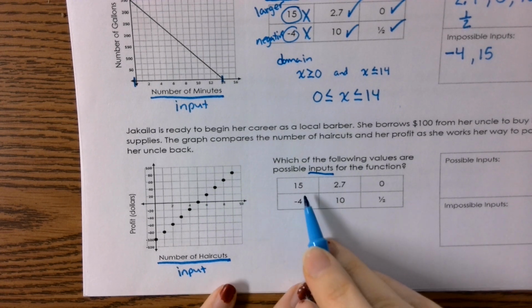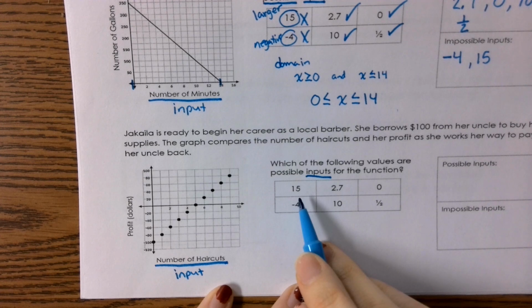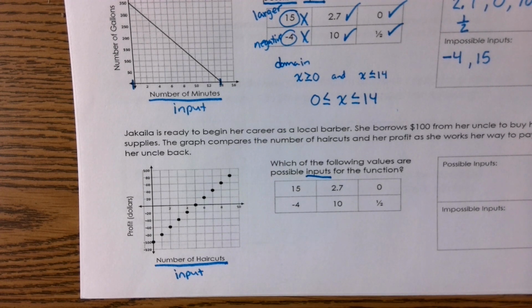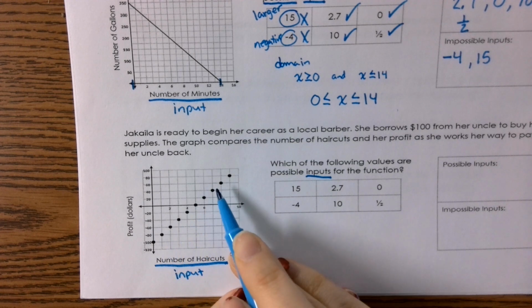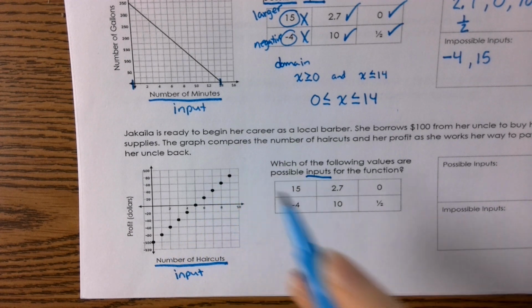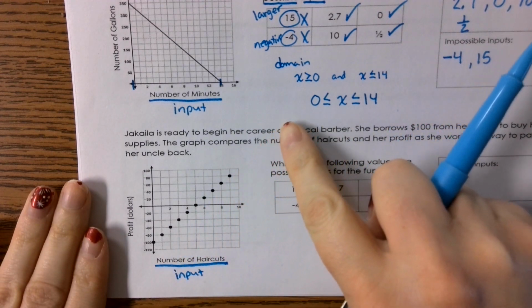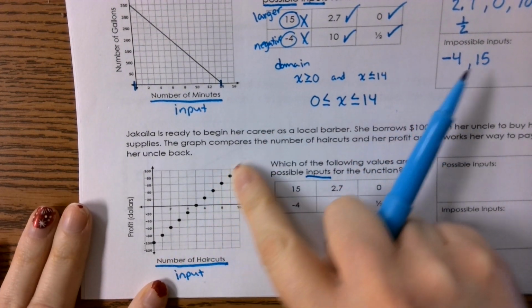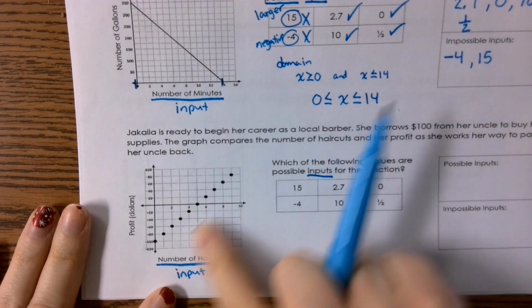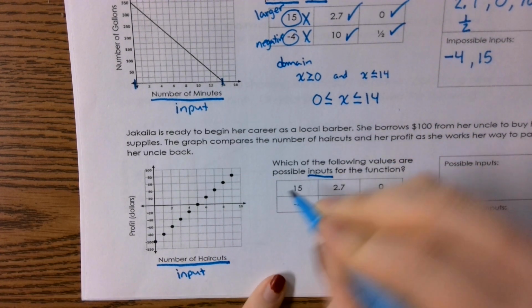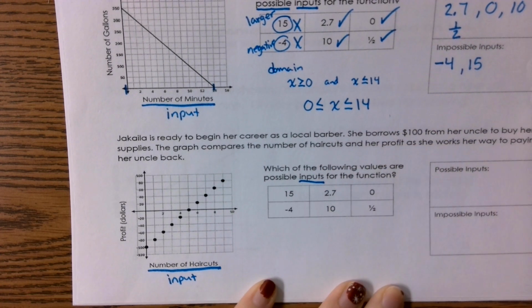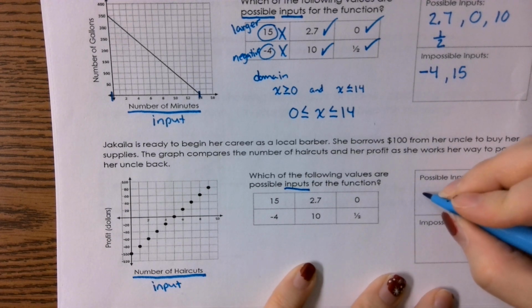haircuts. Can she give 15 haircuts? Yes. She can give 15 haircuts. Like I said, even though it's not positioned here, there are some in which it's implied that it's just going to keep going on and on and on based off of the fact that, yes, you can continue giving haircuts and receiving profit in her job. So even though it's not graphed here, 15 haircuts is still a possible input.